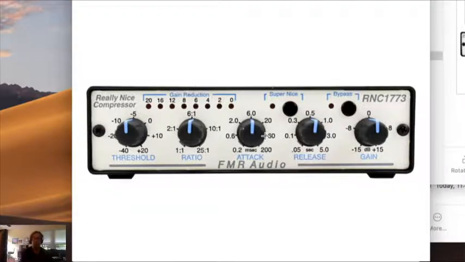The over easy button is DBX's version of a soft knee. Some compressors have them, some compressors don't. Like that LA2A has two knobs, and that's all you get. This is the only compressor that has a super nice button. So there you go.